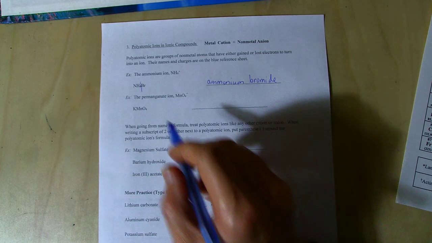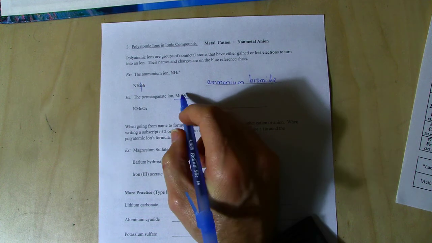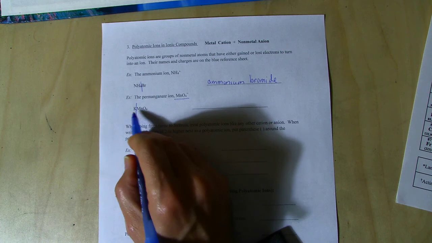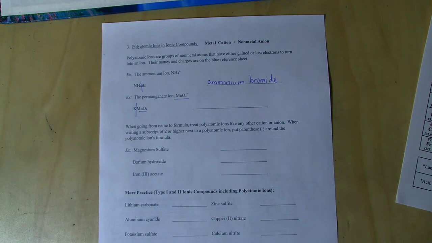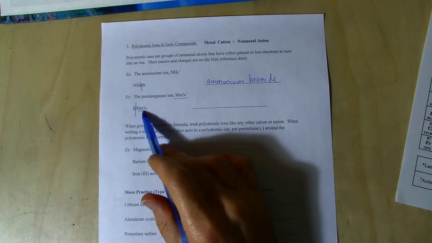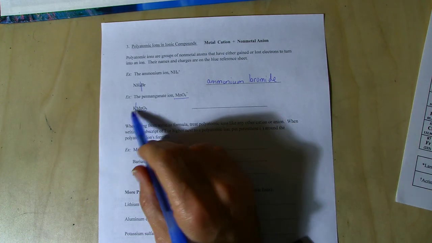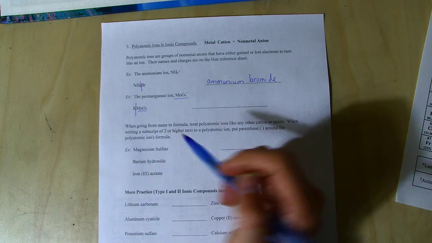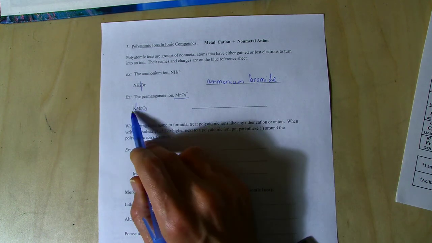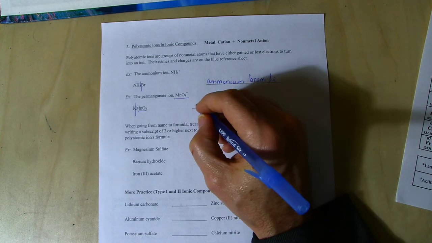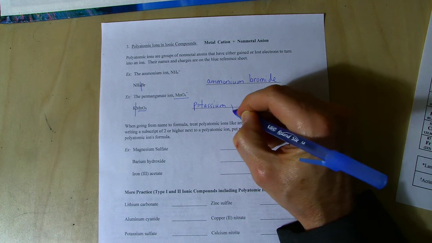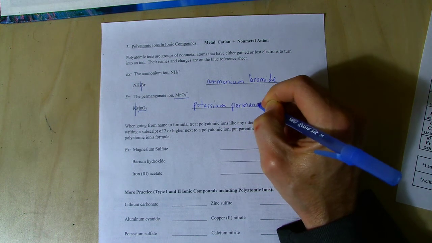So here, permanganate ion. If you notice, you have a permanganate ion here, so you divide: here's your metal ion, here's your polyatomic ion. Most of the polyatomic ions are going to be negative, so they're going to come second. First is your metal, and then second is your negative ion. So here again, you just know the names of the ions. Potassium permanganate. So that's the name of this compound.